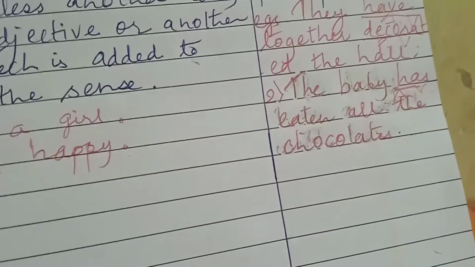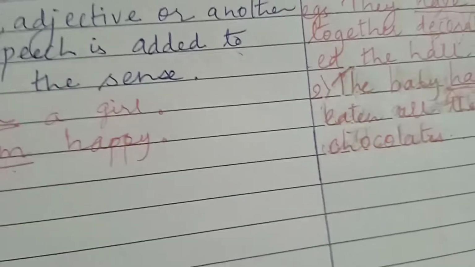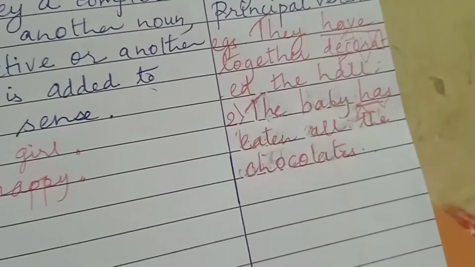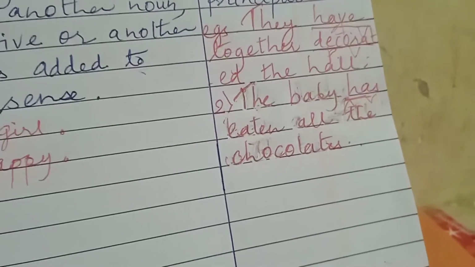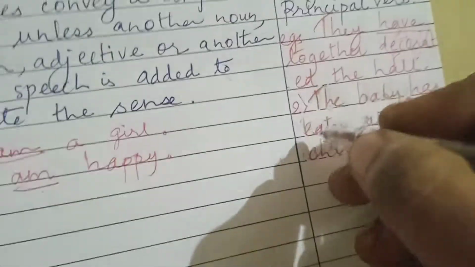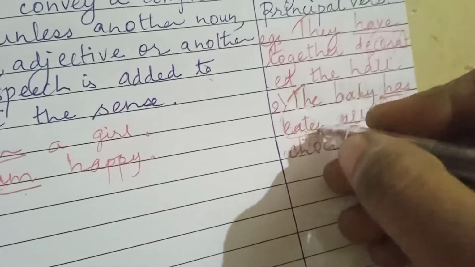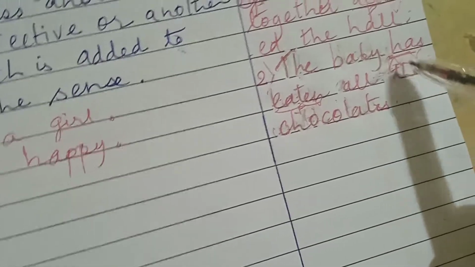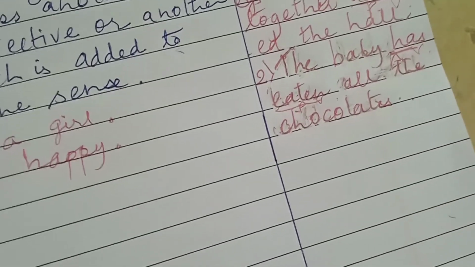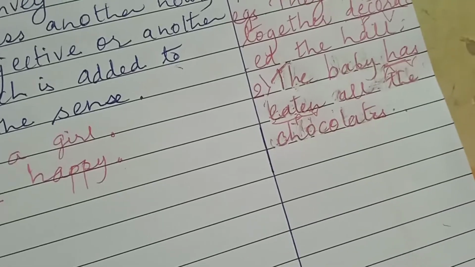It requires this verb to make it complete. Eaten is the principal or the main verb, and it requires this auxiliary verb has. Otherwise this sentence will be wrong grammatically.